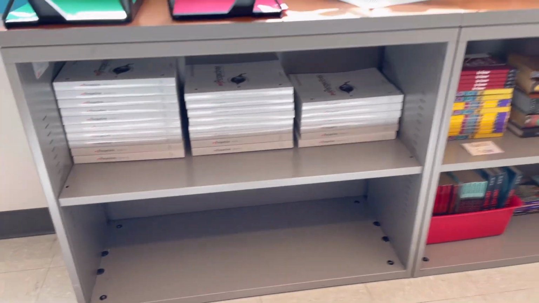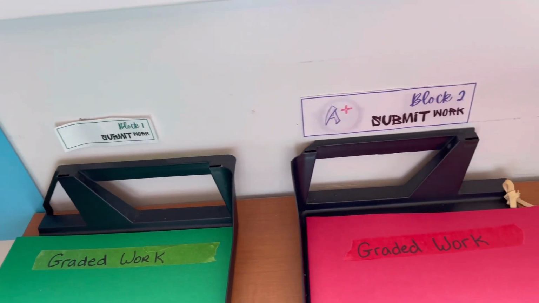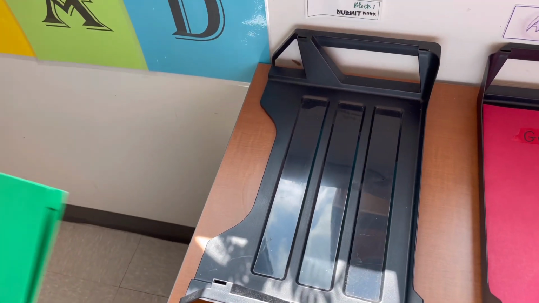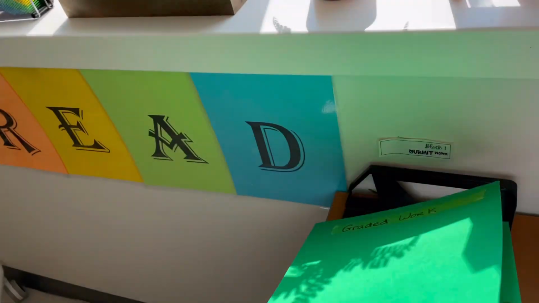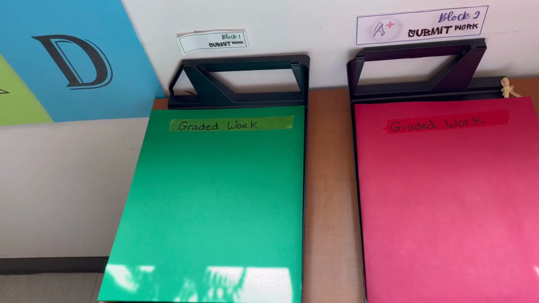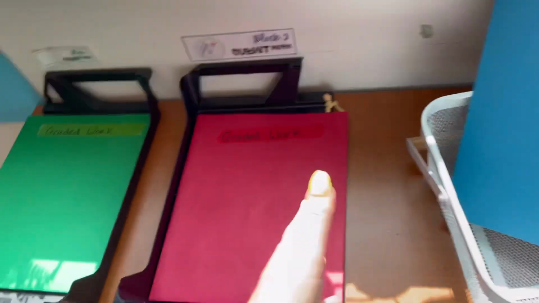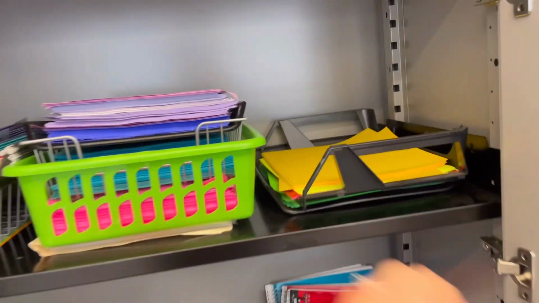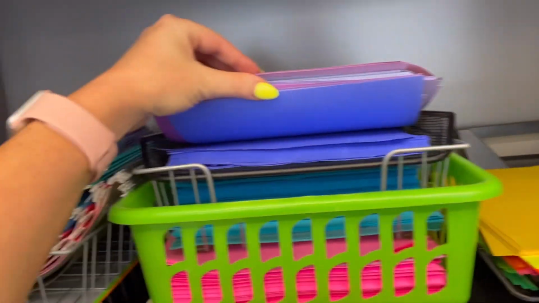Here is where students can get their textbooks or their workbooks. And this is where students can submit and take their graded work. So students can submit their work here, and if they're looking for anything that's graded, then they can go into their color-coded folder. I used to have a tray for everything. I used to have 2 trays per class, and it's just unnecessary because you can put a folder in there. I ended up using some trays here that I would typically use for graded work.